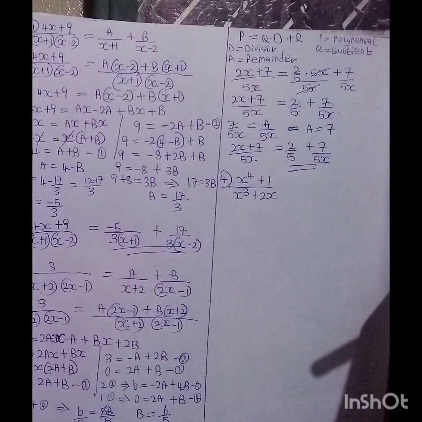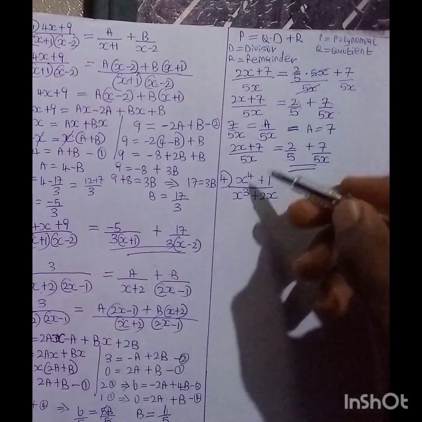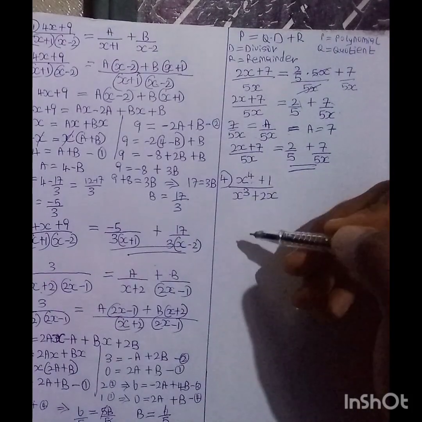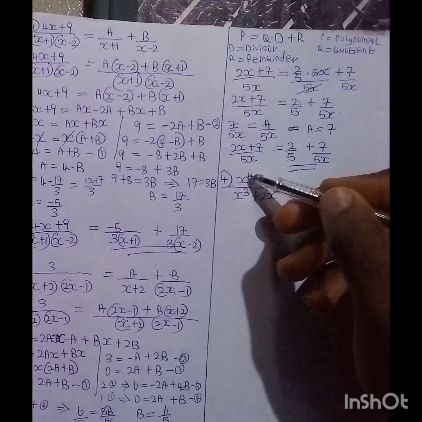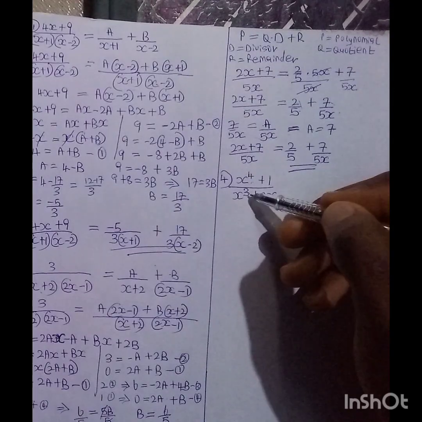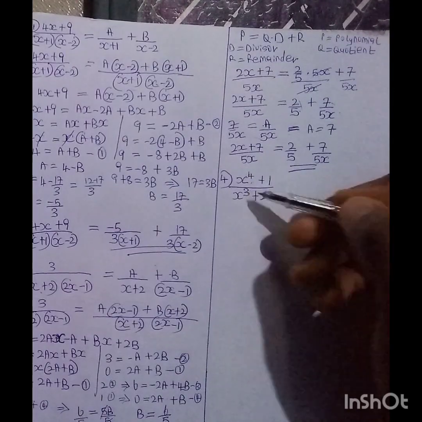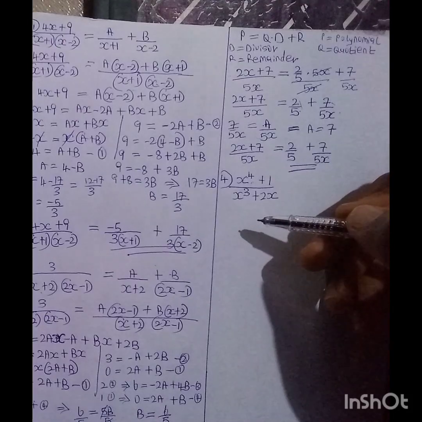I'd like you to pay attention to this one. See, they are not of the same power. This one is to the power of 4, and this one is to the power of 3. So I'd like you to pay attention very well.